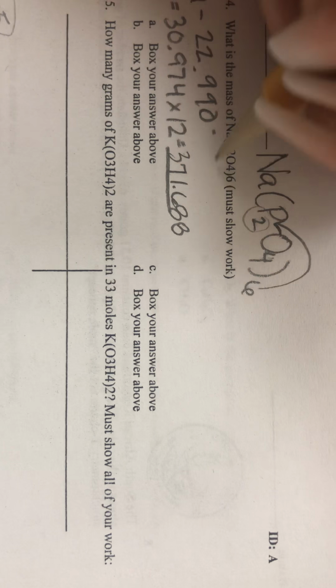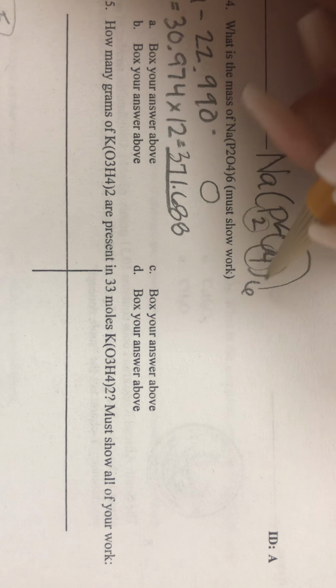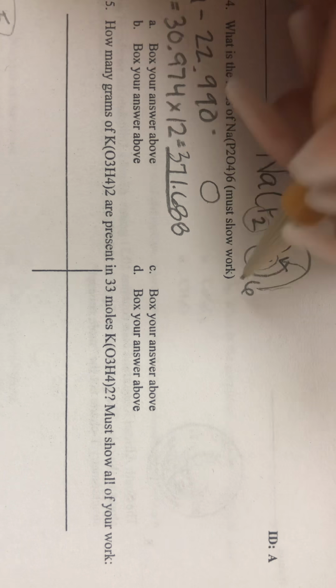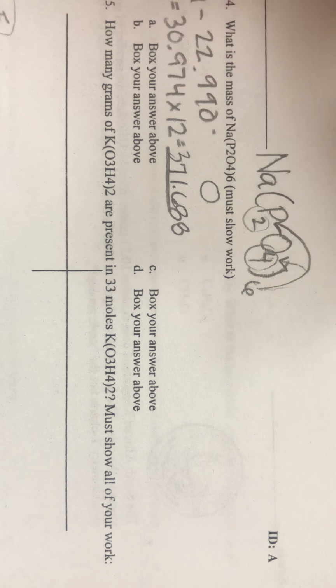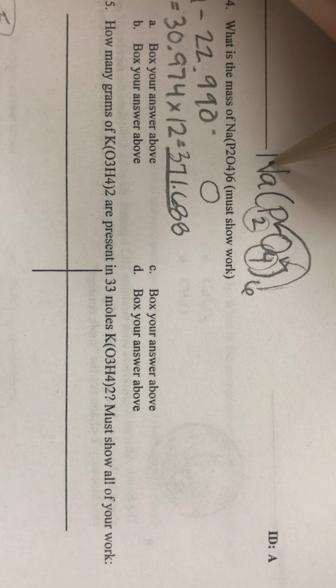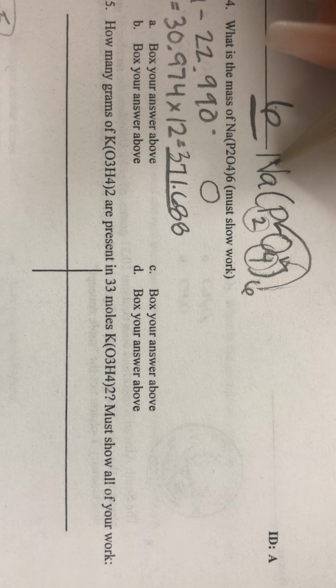Now for oxygen, it says 4, but I can't forget to multiply because it's outside the parentheses. It's attached to the parentheses. This 6 does not apply to the sodium. Okay, if there were a number right here, this would apply to the sodium.